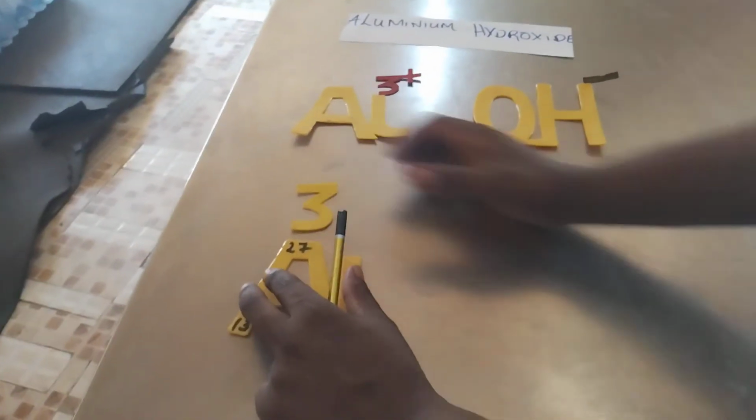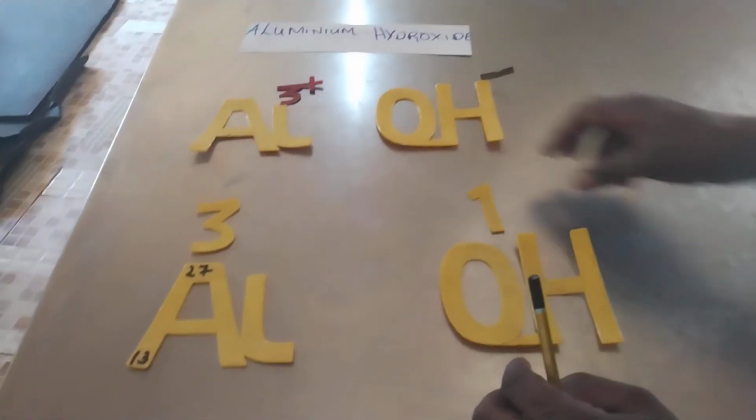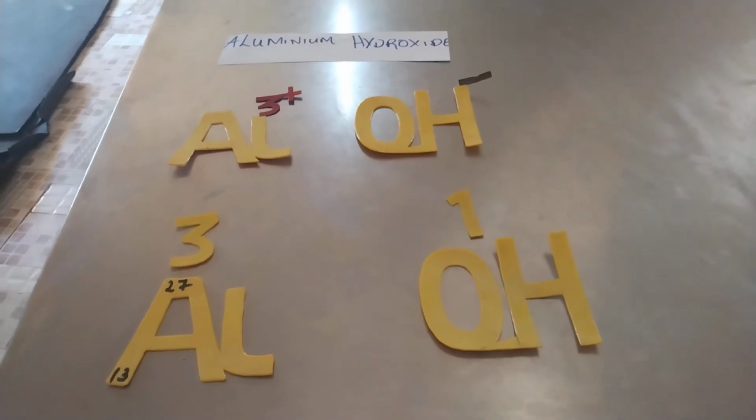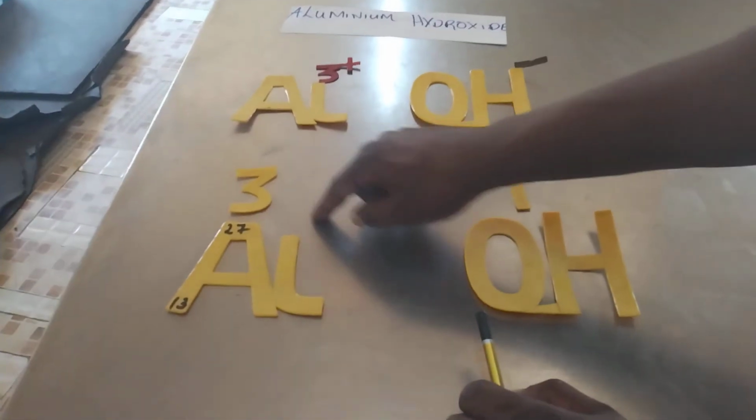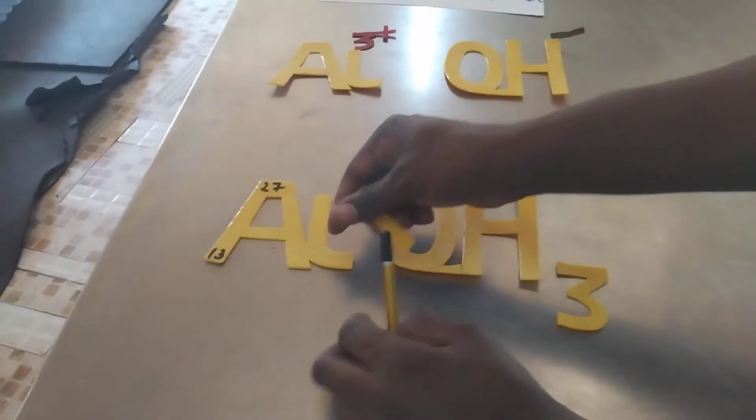So we get our aluminium here with a valency of 3. Then we have a hydroxide ion which has a charge of 1. This means that we are going to cross multiply. At the end of the day, we are going to have a 3 here and a 1 here.